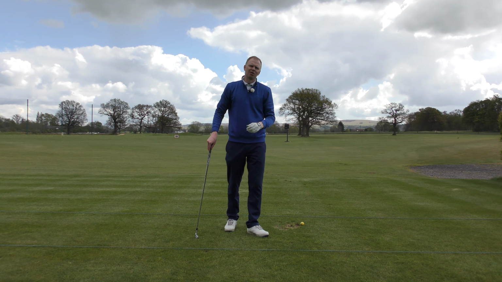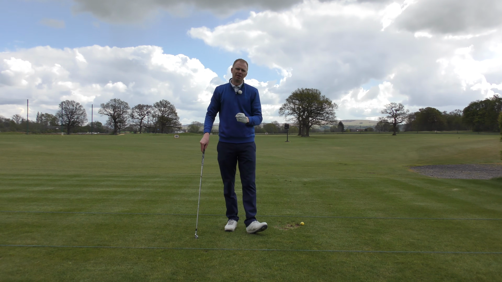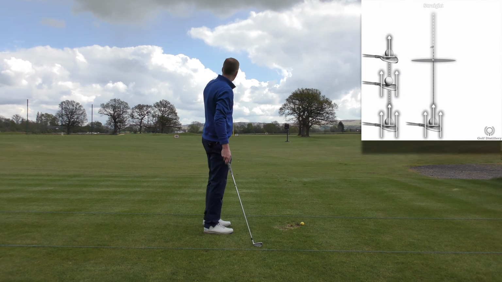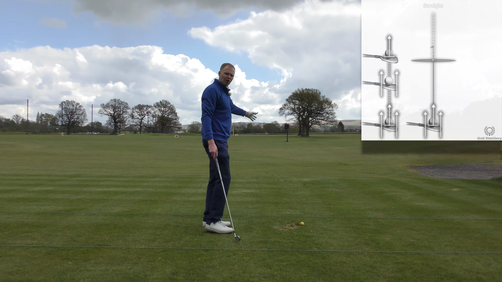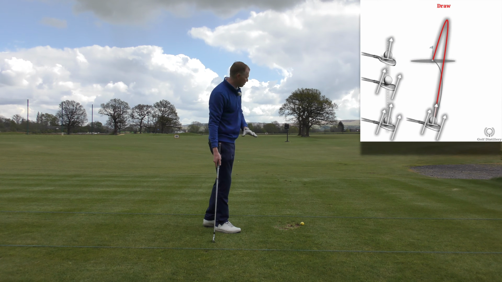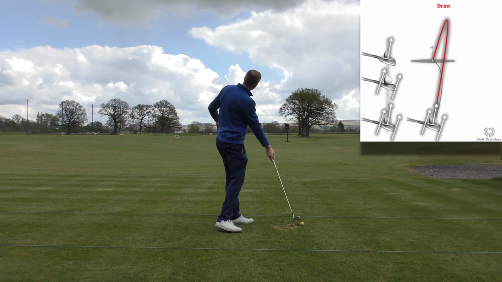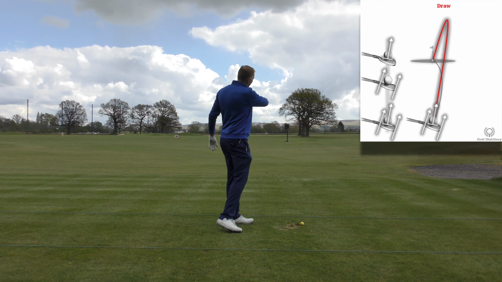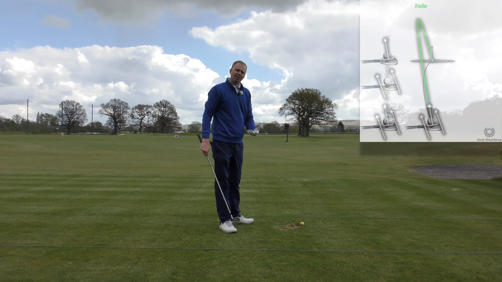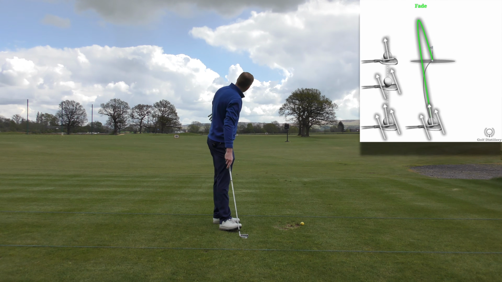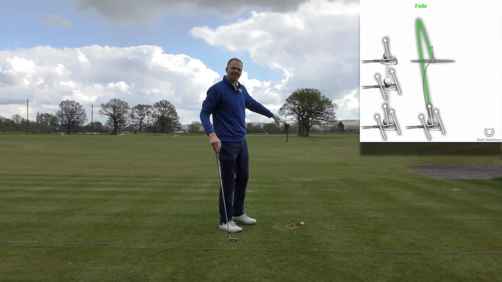Now to start with, let's consider what the good ball flights would be. The good ball flight is going to be straight. That would be a line from me straight to target. A draw for the right-handed golfer, I must profess this is all right-handed, would be a line that shoots slightly to the right of target, but then comes back to target. And a fade would be a line that goes down the left-hand side and comes back to the target.